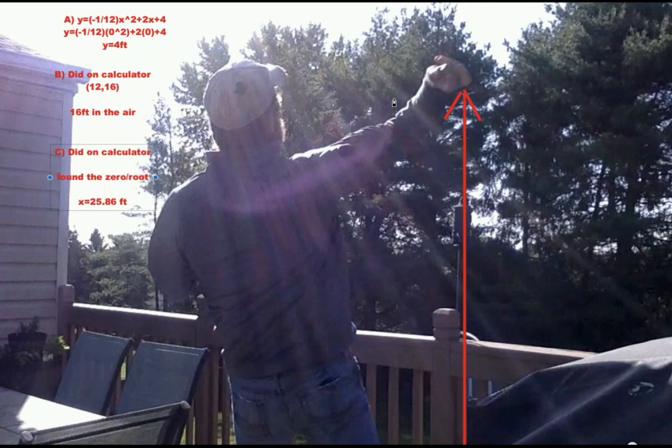So let's break down the problem from start to finish. Starting, it asked me, what was the height of the lime before I threw it? And that was 4 feet. Then it asked, how high in the air did the lime get? And that lime got up to 16 feet in the air before it turned around and started to come back down to the ground. Then it says, how far away did that lime land? Well, mine nailed my neighbor's yard, so mine went a lot further than 25 feet. But in this case of the child, it was 25.86 feet.